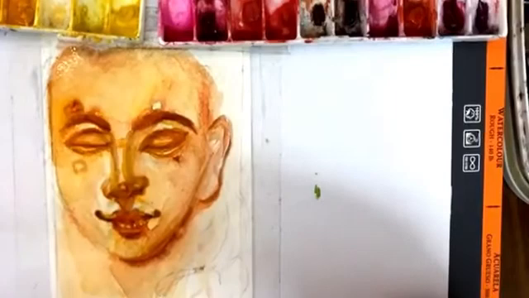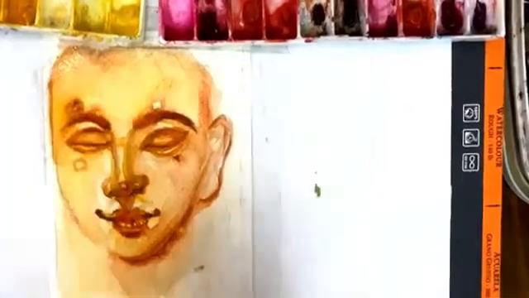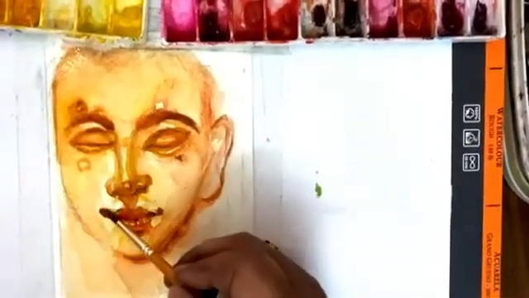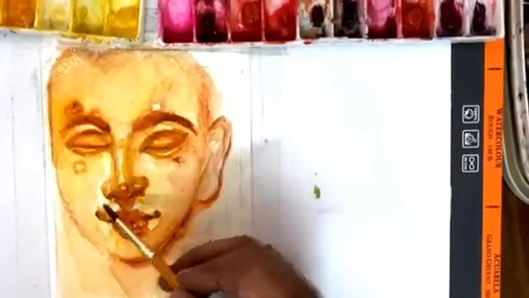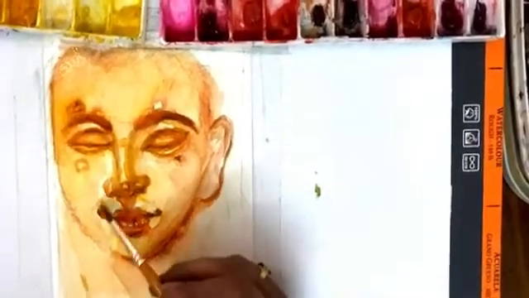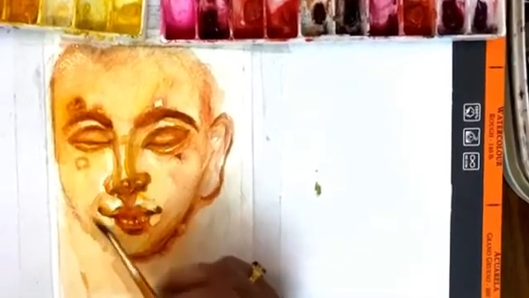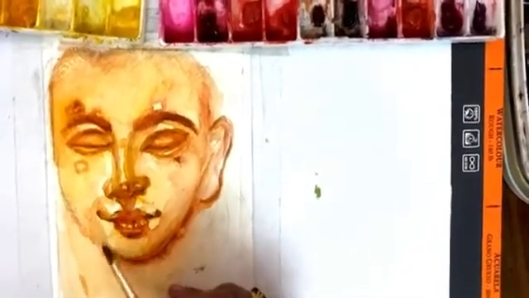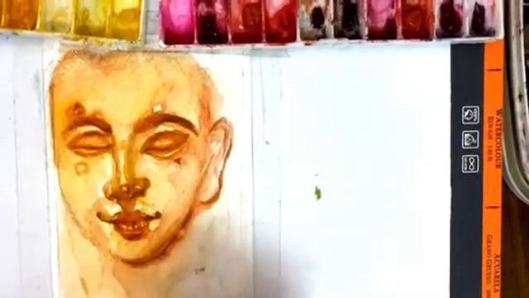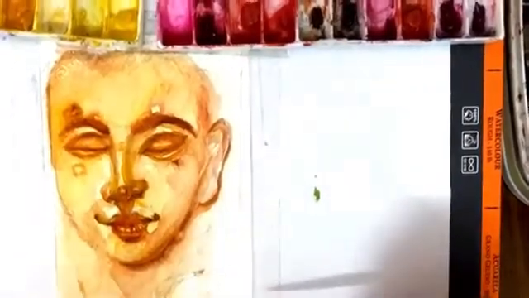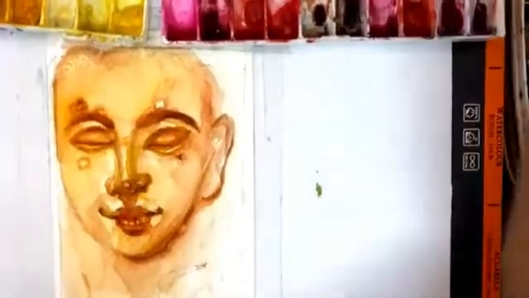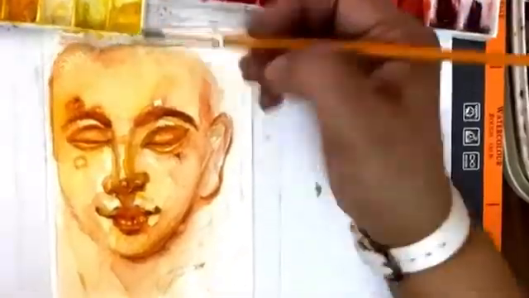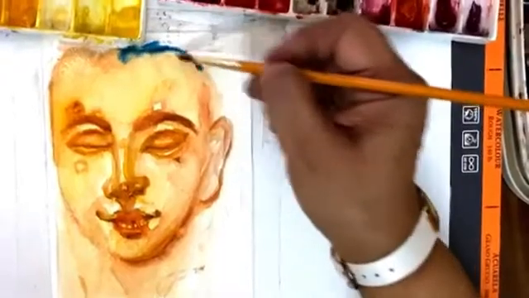You can do much more, and this is a little bit about the Buddha face, because I didn't keep space for the hair.